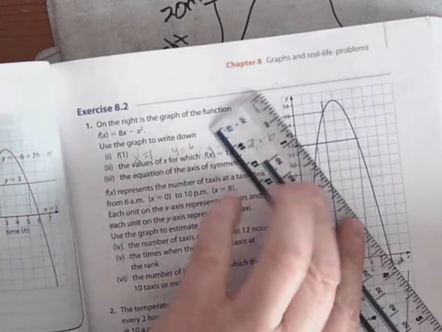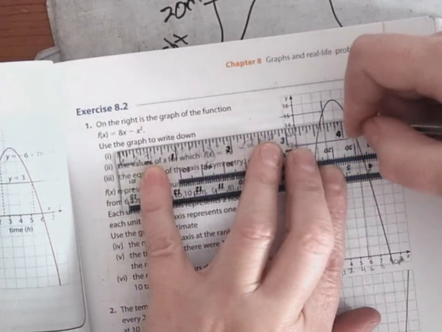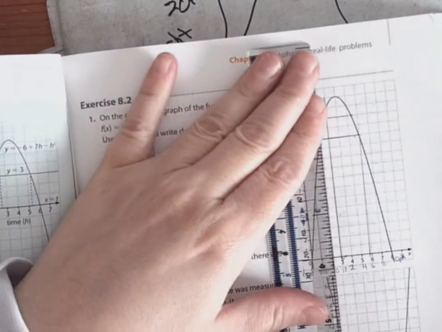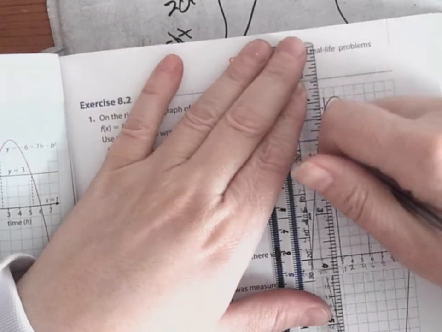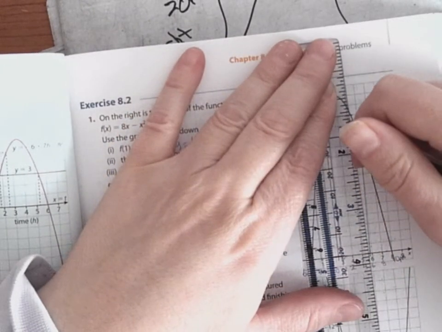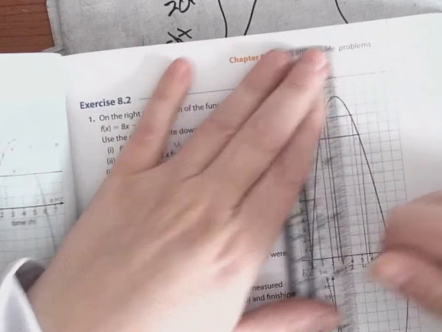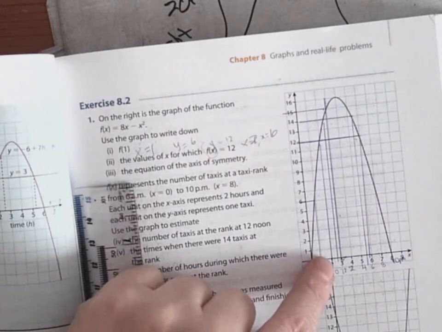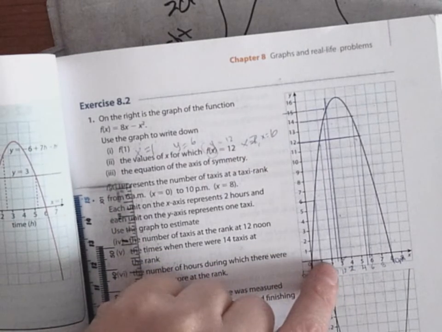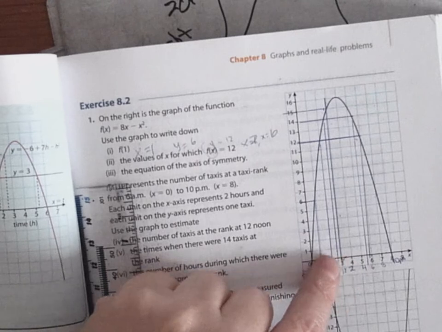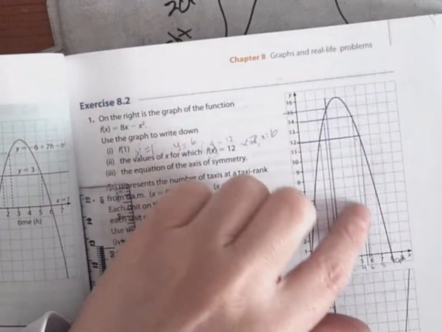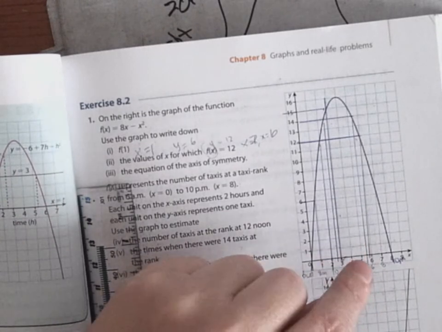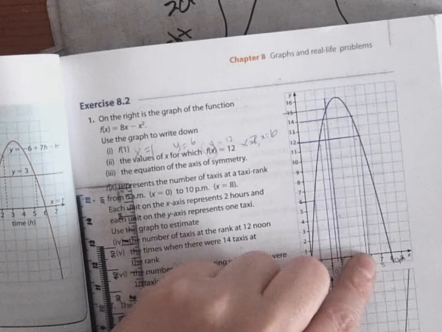So I have to go to 14 on the number of taxis, draw a line across, hit the graph, draw a line down at the 2 points where it hits the graph. Okay, so this is using my new scale. Oh, there's so many lines there now. This is halfway between 10 and 12. So halfway between 10 and 12 is 11 a.m., right? And this one is halfway between 4 and 6, so that's 5 p.m.